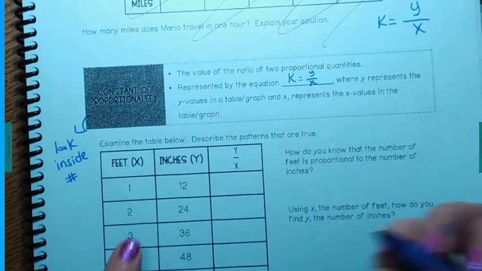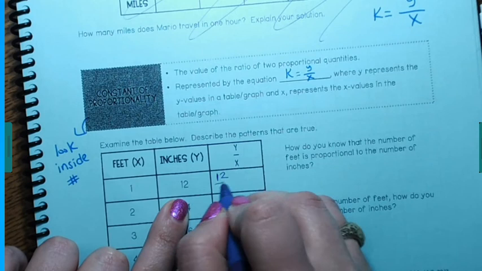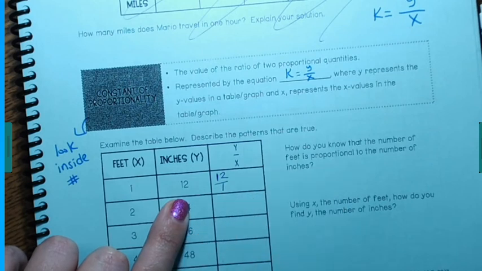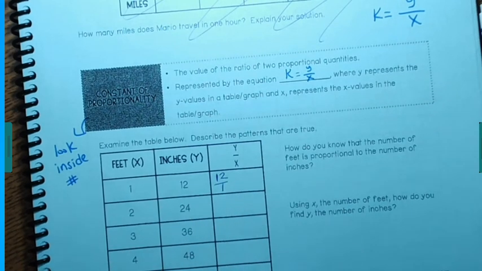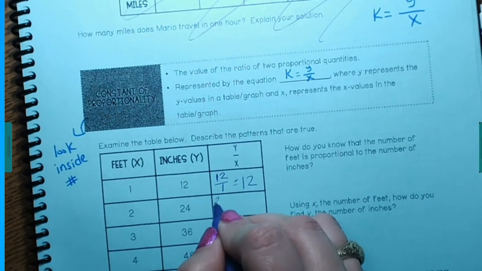Okay, so Y is 12, X is 1. Okay. What is 12 over 1 equal? 12. Good. Okay. On the next one, 24 over 2 is going to equal what? 12.